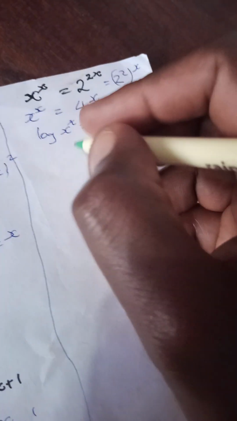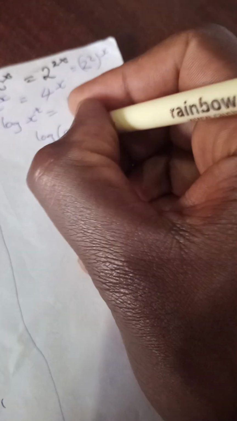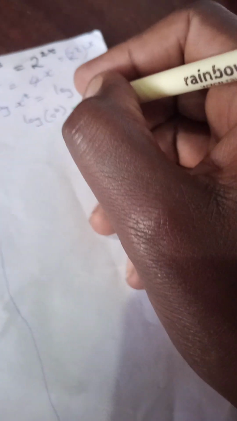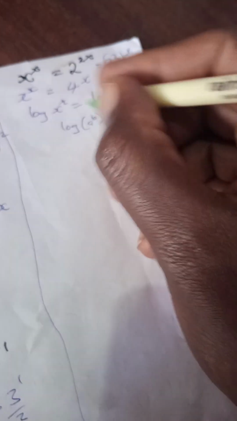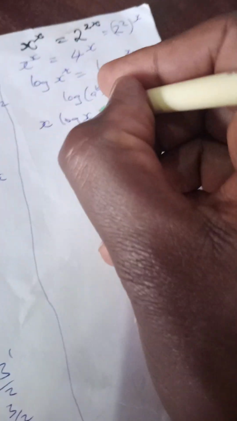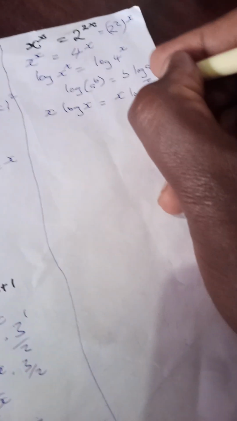Remember, here we can use a rule of logarithms that says log of a raised to the power b can be written as b times log a. So we're going to use this one. So you have x log x is equal to x log 4.